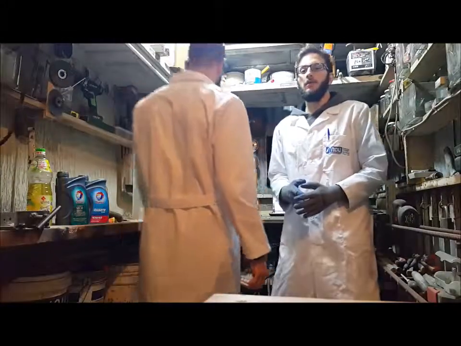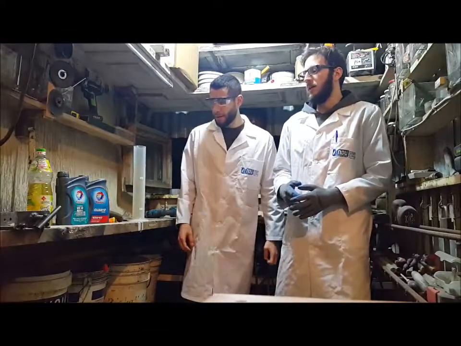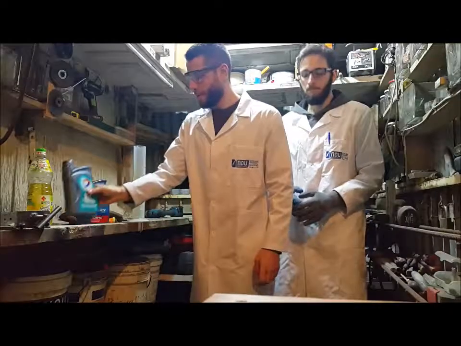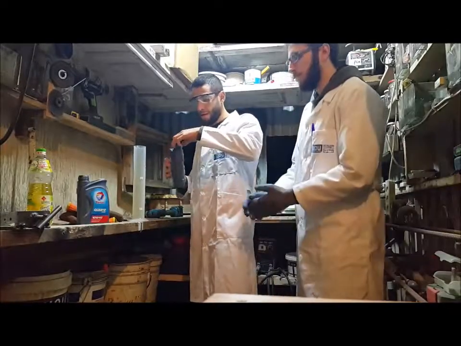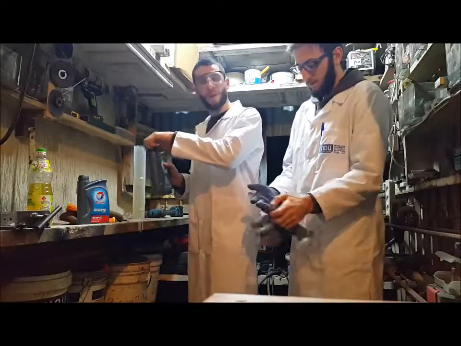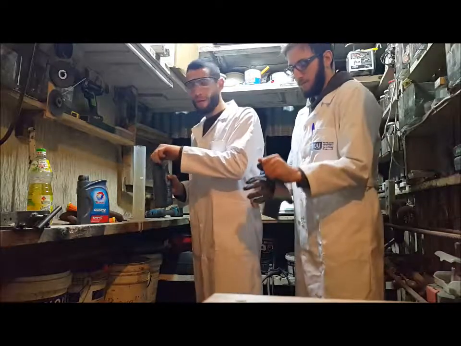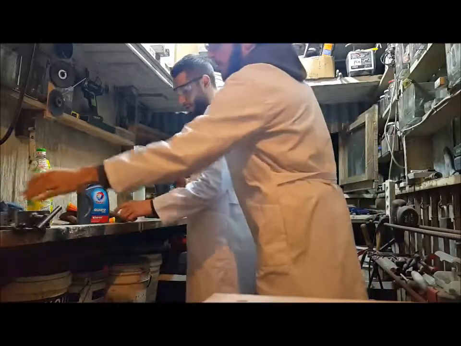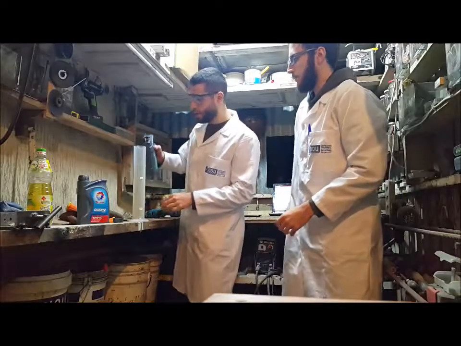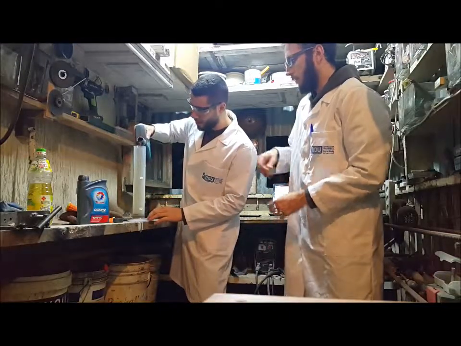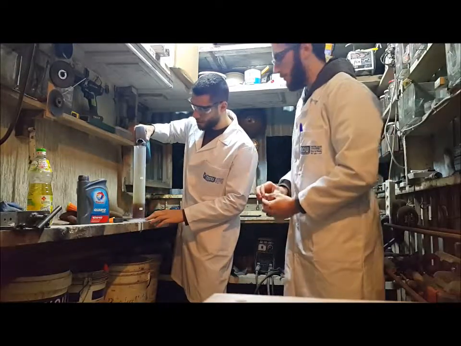Now the last oil that we will be testing is the SAE40 motor oil. The SAE40 oil is known as heavier than the 10W40 oil, and we are going to calculate its viscosity with this apparatus.